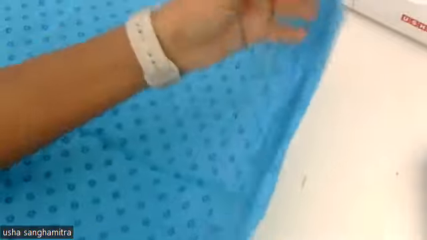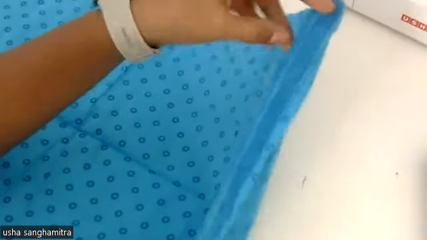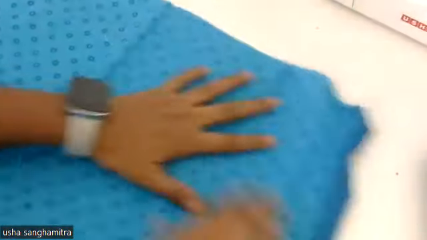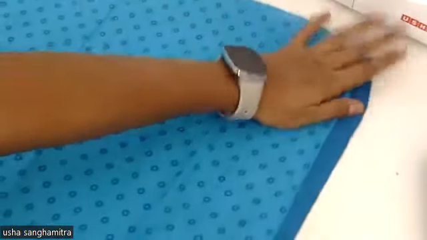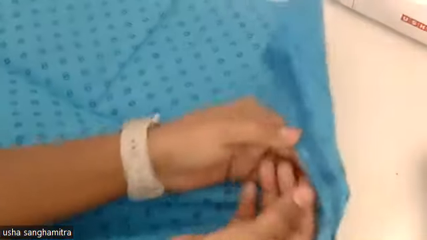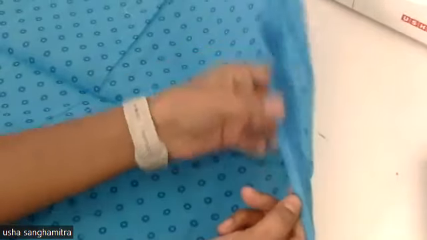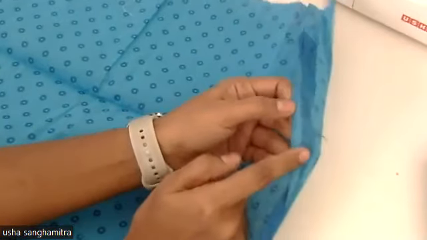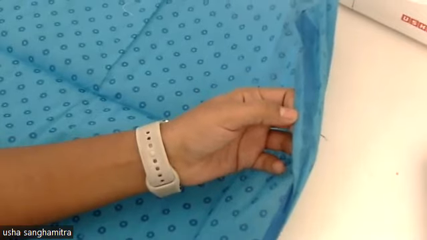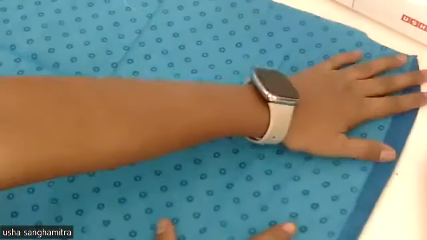So this is the starting of the fabric, which we call selvage. This part of the fabric is called selvage, where you can see a thick line formation here. All the thread weavings will start from here. Okay, so this is the selvage part.